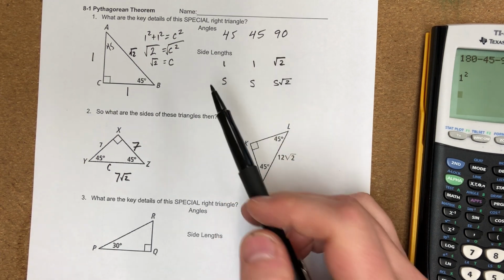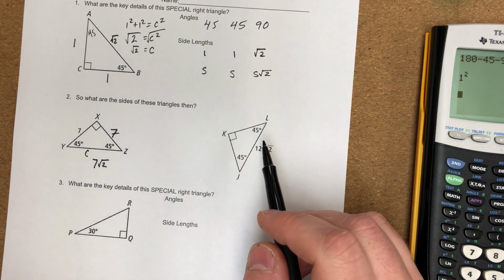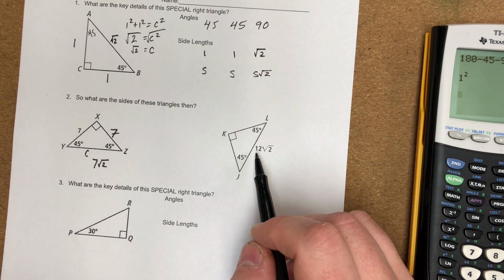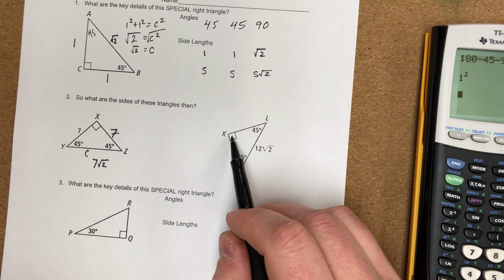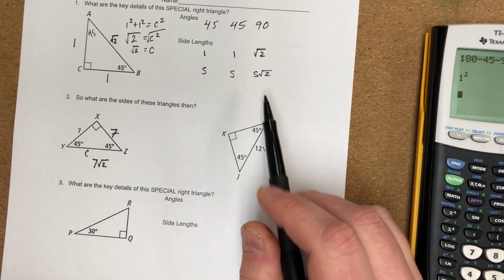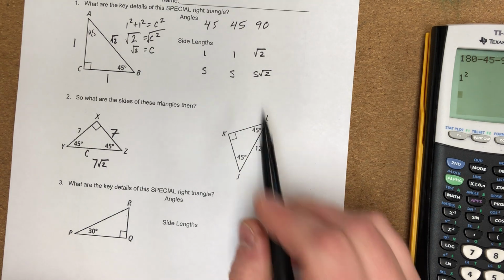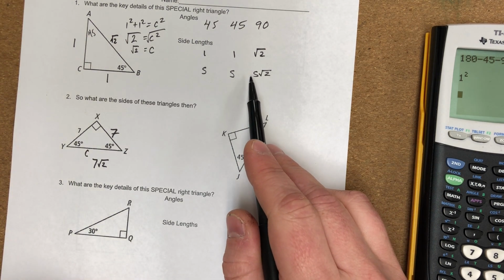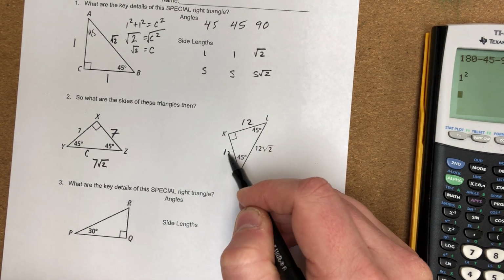So look at this one. What would this one be? Well, I see 12 root 2. That's how we read that. We read it 12 root 2. Oh, it's across from the right angle. This is my hypotenuse. So what would the s need to be for this to be 12 root 2? Well, it would be 12, right? Because 12 root 2 is what we see written there. That means that this and this are both 12.